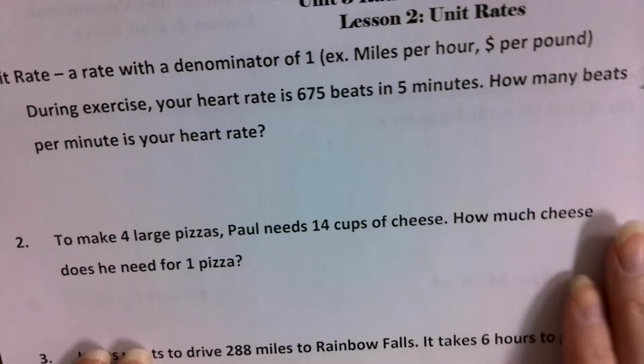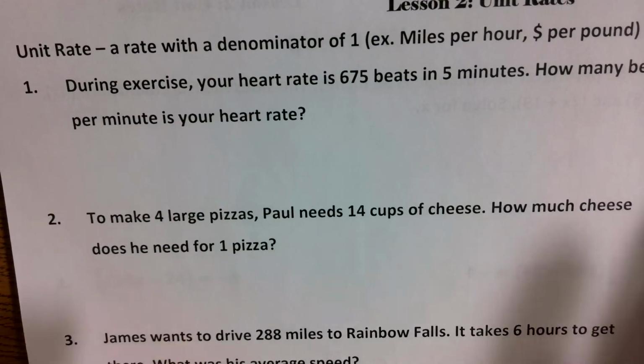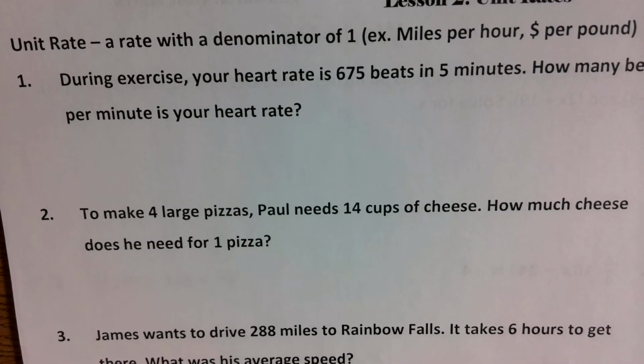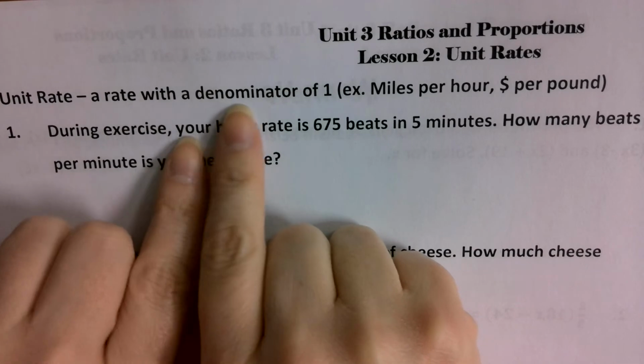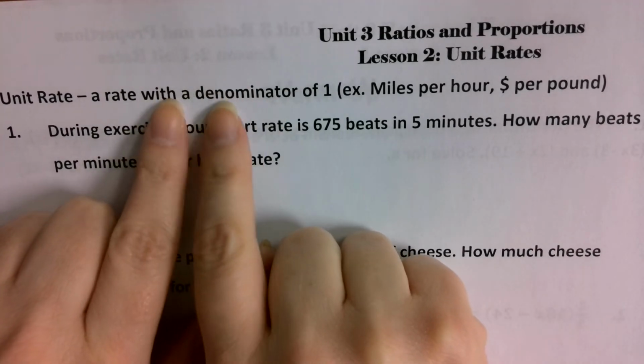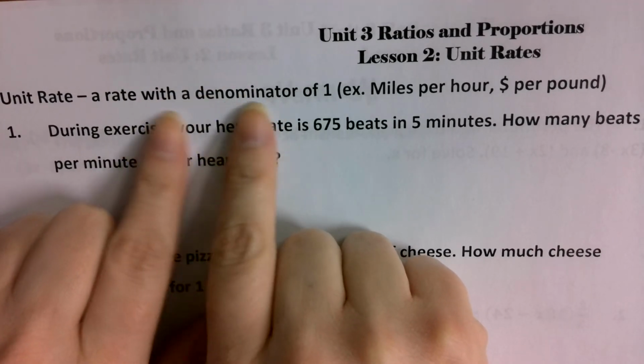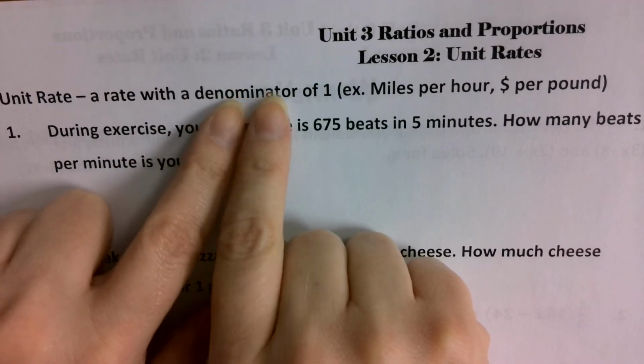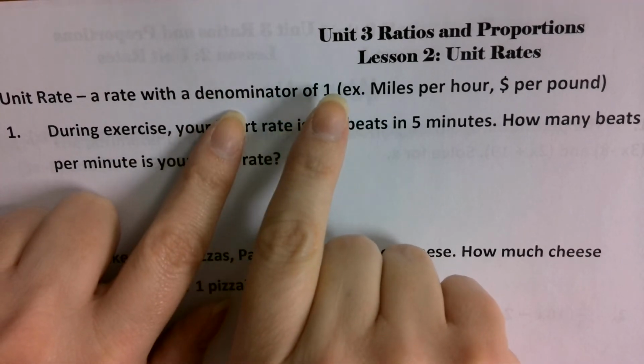So yesterday we talked about a rate. We talked about what rates were and what ratios were. Now we're going to talk about what a unit rate is. A unit rate is when you take a value and you simplify it. So remember we talked about how we can set rates up as fractions. We simplify it so that the denominator is always a value of 1.